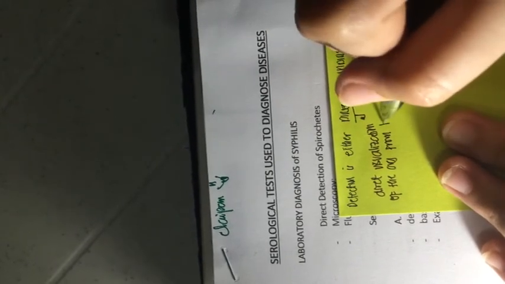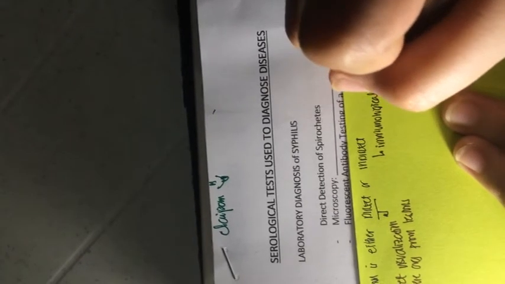So this refers to the direct visualization of the organism from lesions. I guess it doesn't make any difference if I use black or brown. Anyways, when we say indirect, this refers to the immunological, or in this case serological, methods.